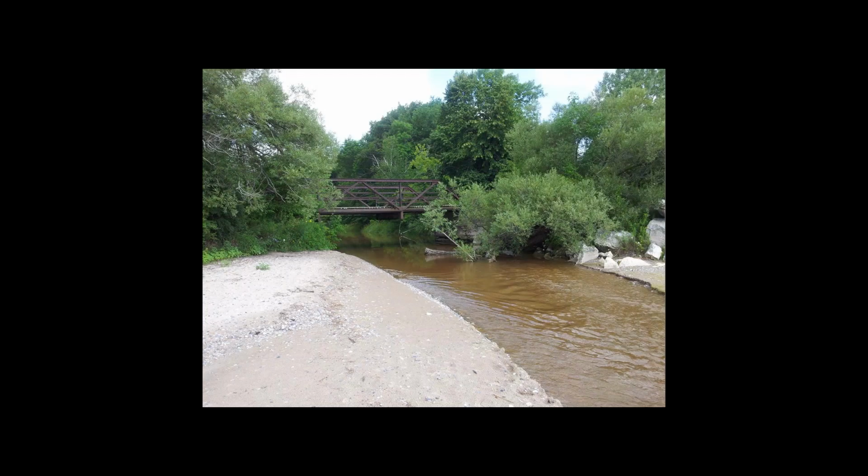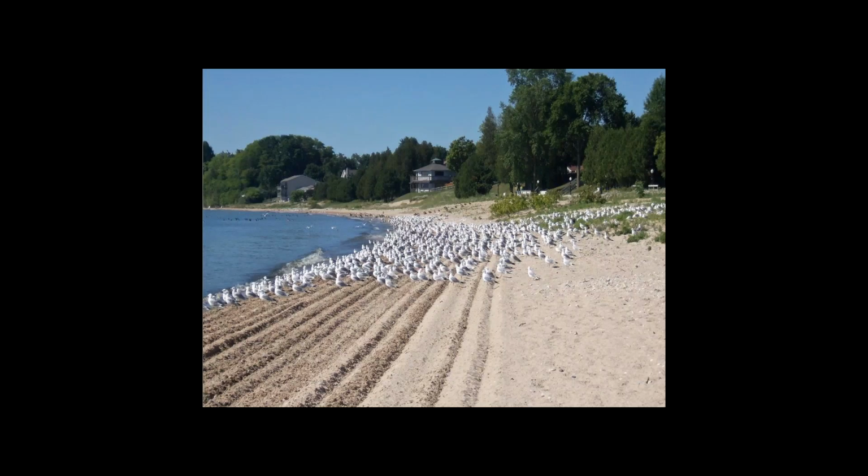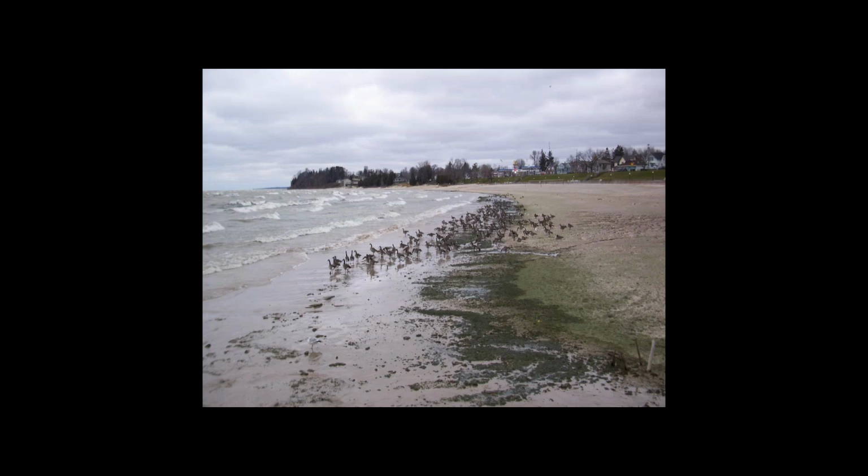Here's an example of a tributary. The beach is actually right here, but very rural. I don't know if you know what that one is. Yeah, okay. A few gulls on this beach. This beach is about a half a mile long, so it's really a large beach, beautiful beach. But they have a lot of issues with birds. Here's another one. Geese.